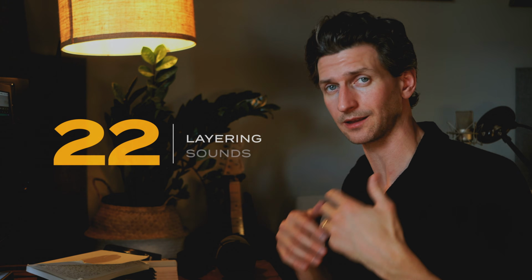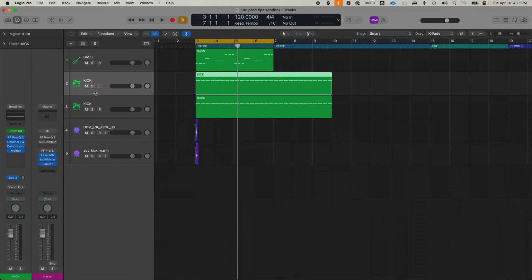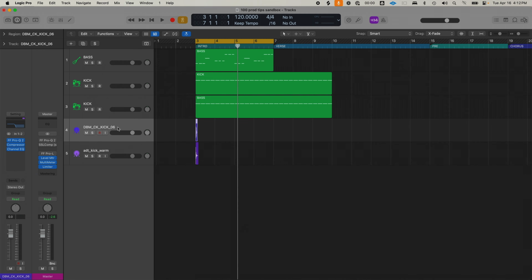Number 22 is layering two different kicks. So if you're on the hunt for a kick and you find a great one that has great low end, but it doesn't have any top end, and you really like another kick with top end, you can just use both kicks and layer them together. You can layer them in a sampler in Logic Pro or any sampler in your DAW, or you can just have them on two separate tracks.